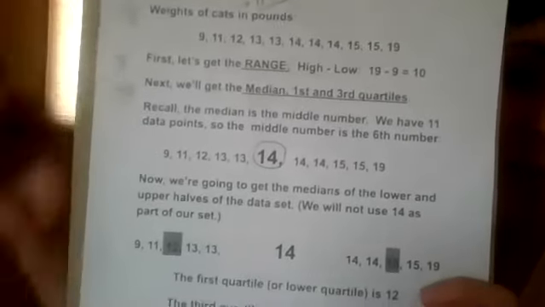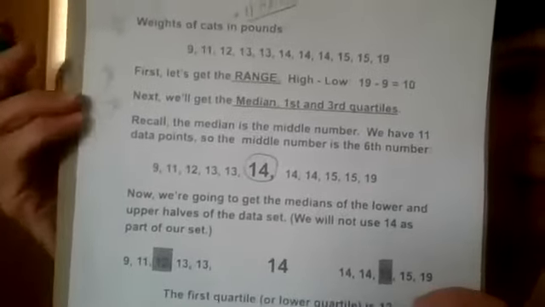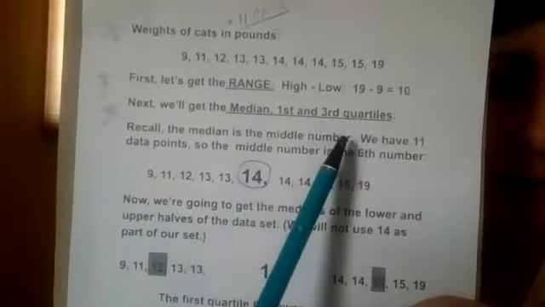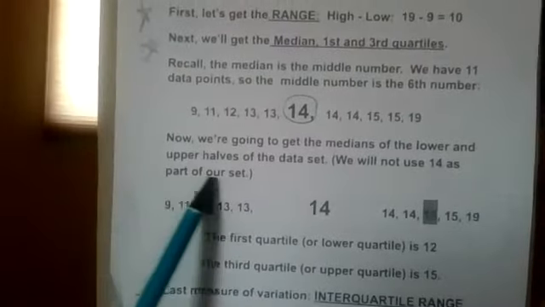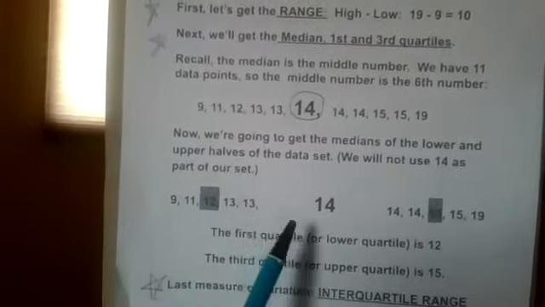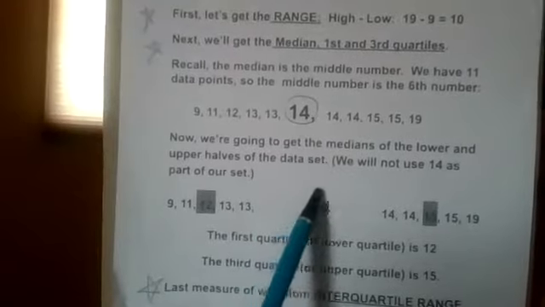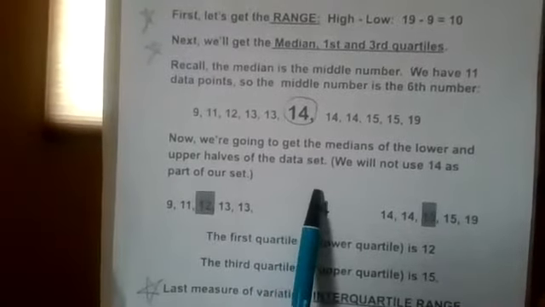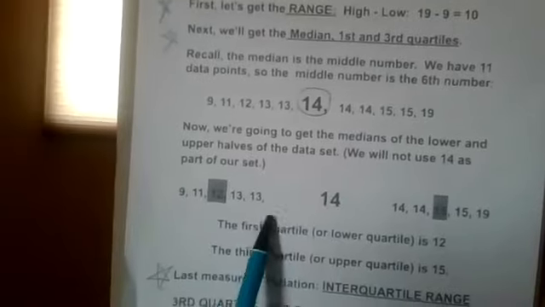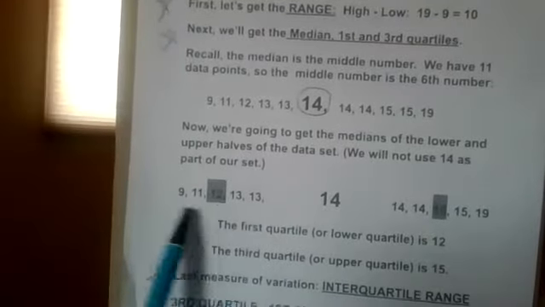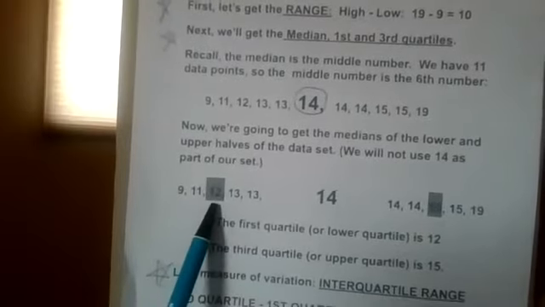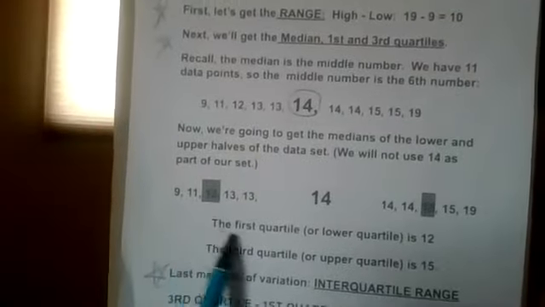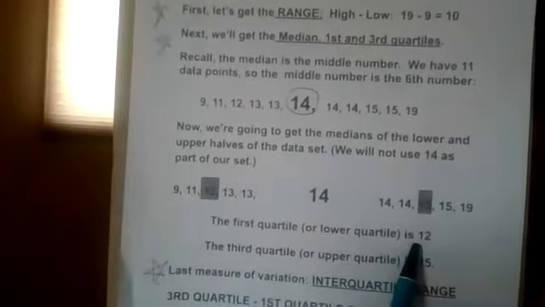Now, after we have the median, we're able to find the first quartile and the third quartile. Okay, the first quartile is just the median of the lower half of the data. Here's our number 14. It's actually being taken out. We're not going to consider it anymore. We're just going to look at the lower half of the data from 9 pounds to 13 pounds and figure out that middle number, and it is 12. That's our first quartile, the number 12.